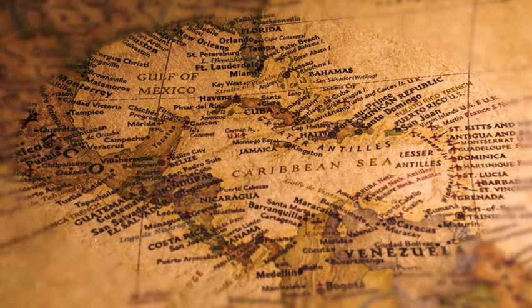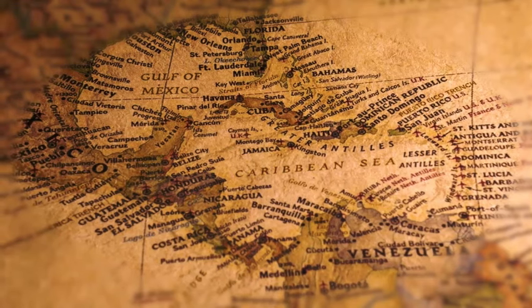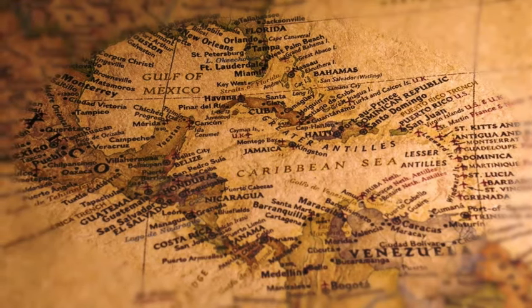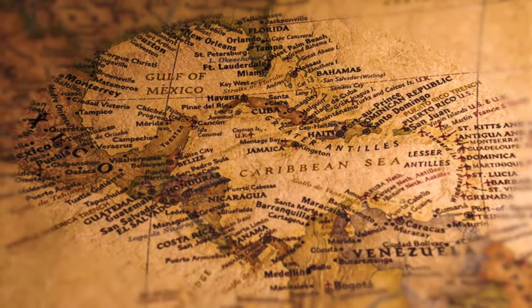The Portuguese were the first Europeans to engage in the transatlantic slave trade, transporting enslaved Africans to work on sugar plantations on the islands of Madeira and São Tomé.